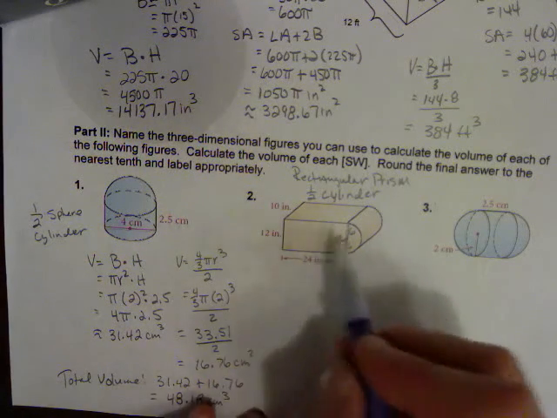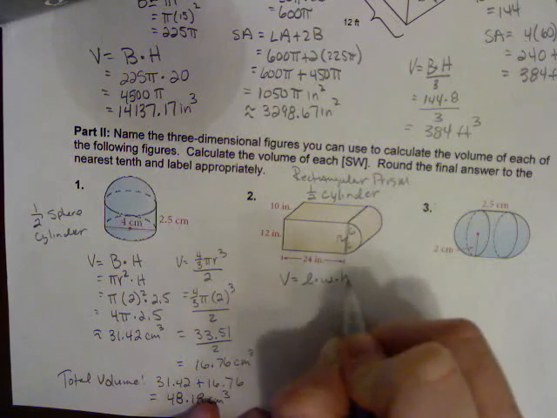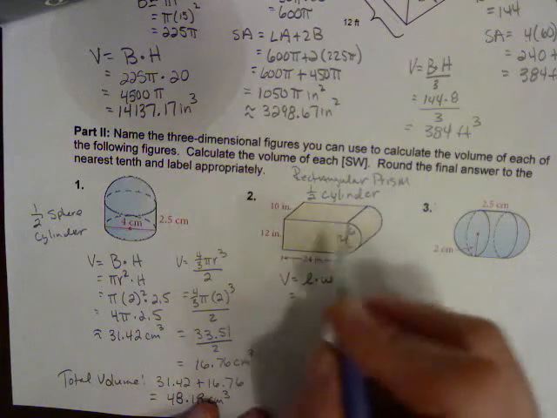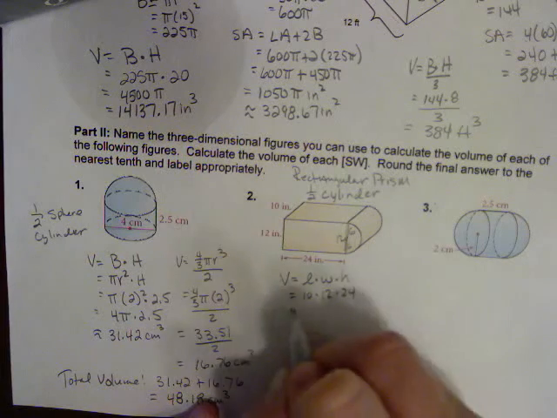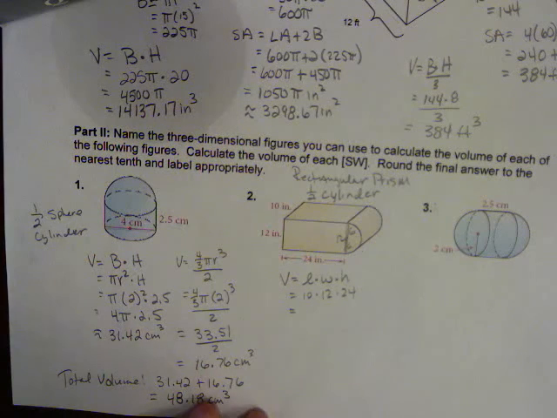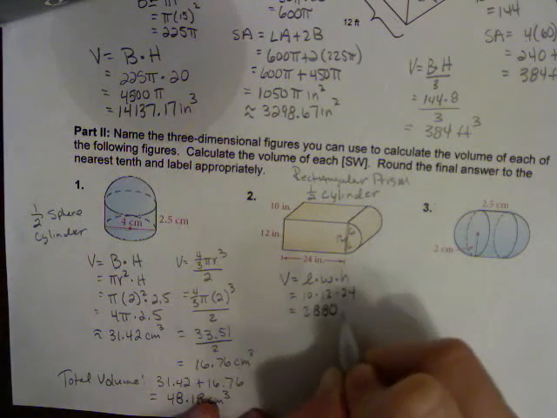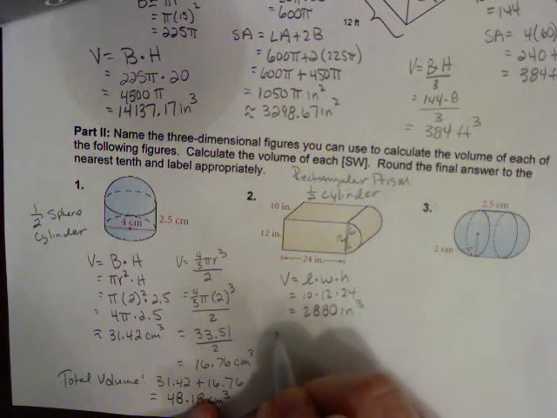So we can find the volume of our box by using length times width times height, and that's going to be 10 times 12 times 24, and that's 24 times 12 times 10, 2,880 inches cubed.